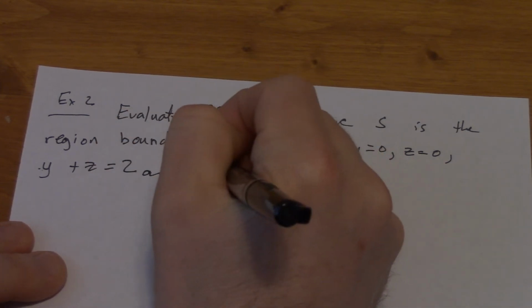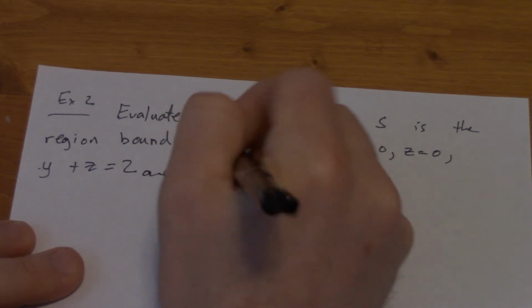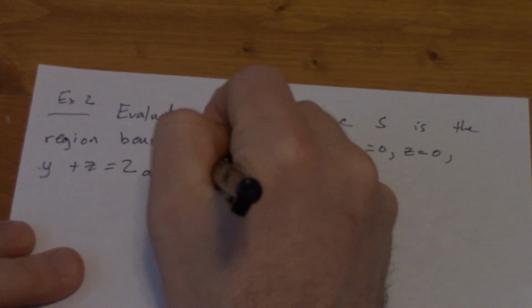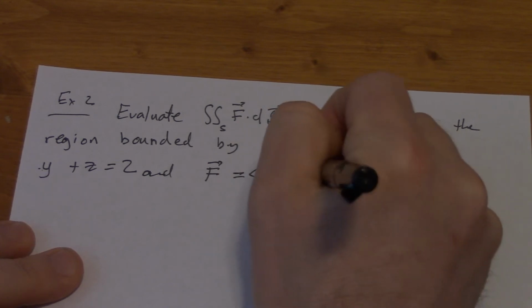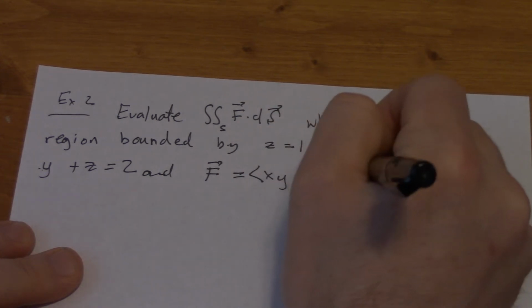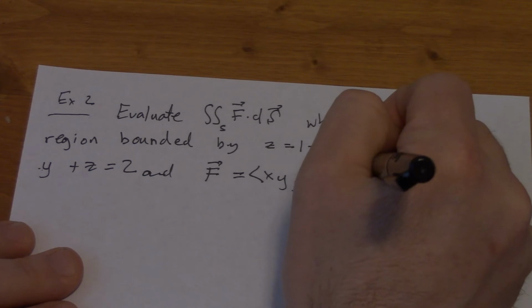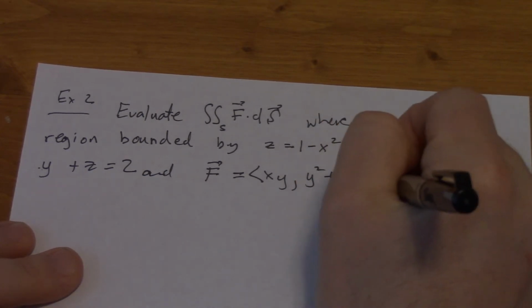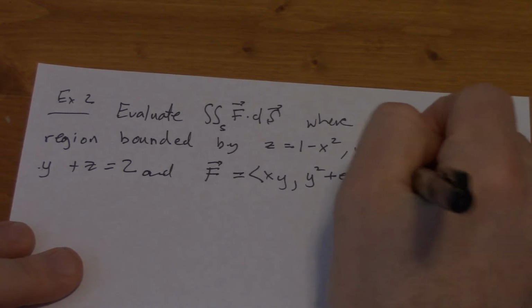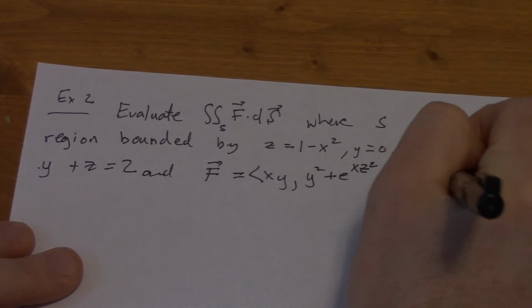And let's say I take the vector field F to be xy, y squared plus e to the xz squared, and then sine of xy.